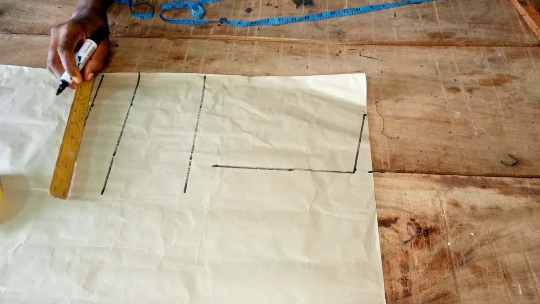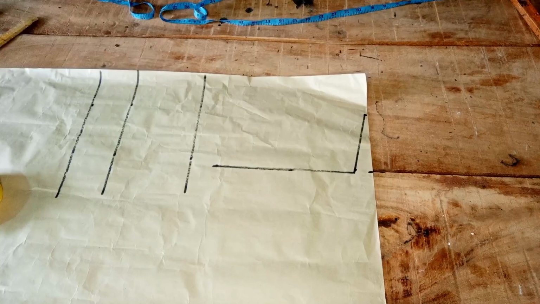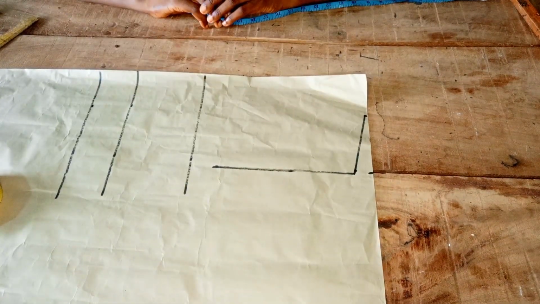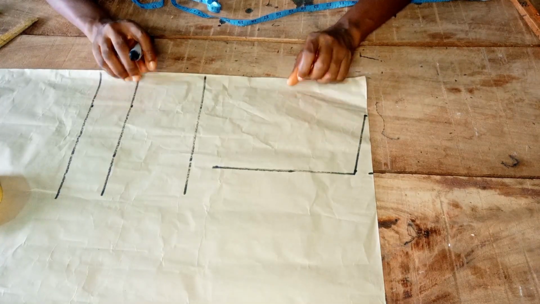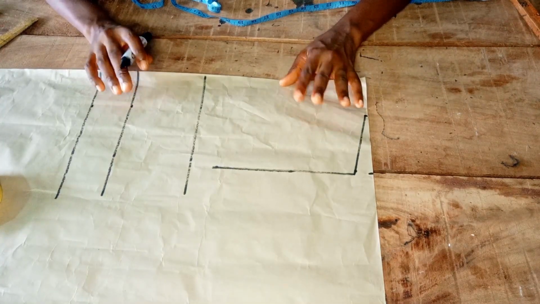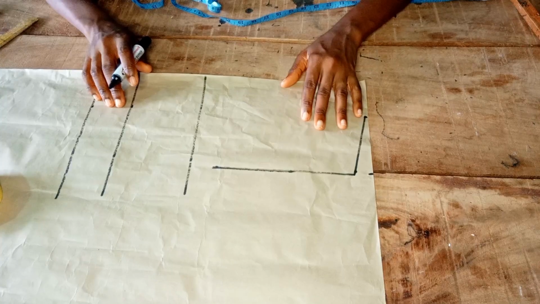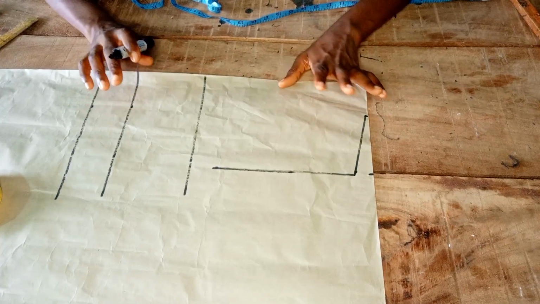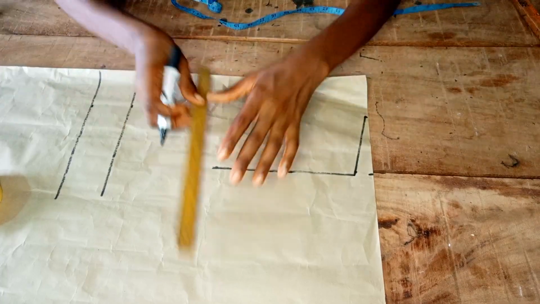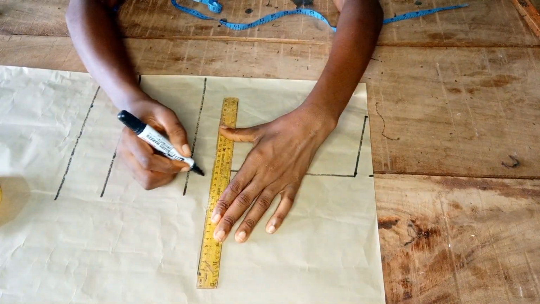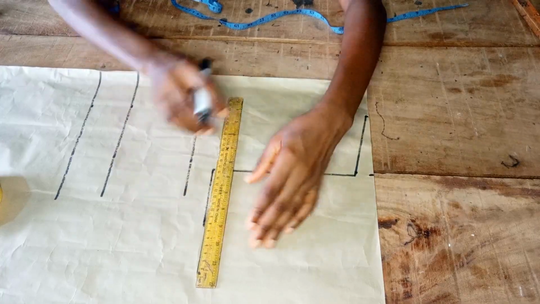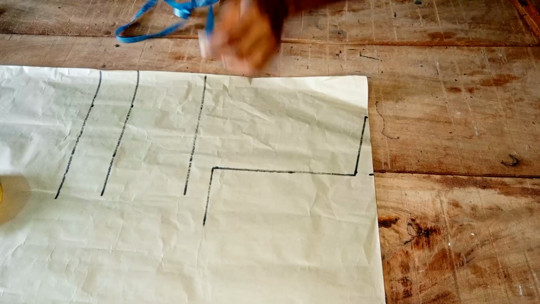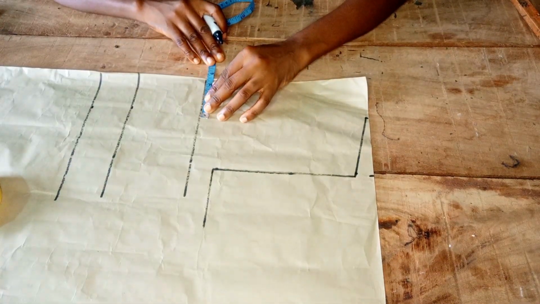And also, our front pattern will be longer than our back pattern by 2 inches. So on my front pattern, I'm going to use exactly my half length measurement. But when I get to the back measurement, I'm going to reduce my pattern by 2 inches. But now let's focus on the front. So my bust span is 3.75.